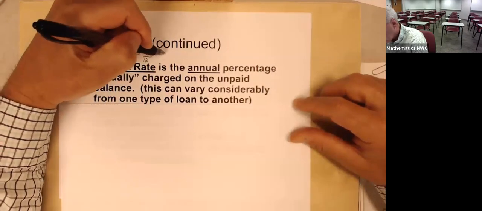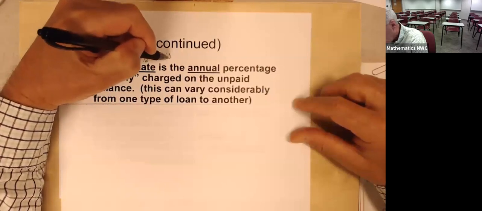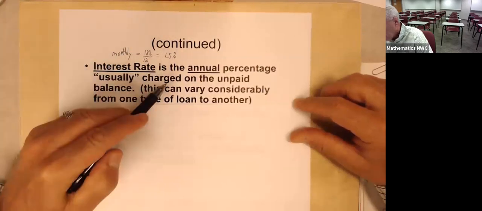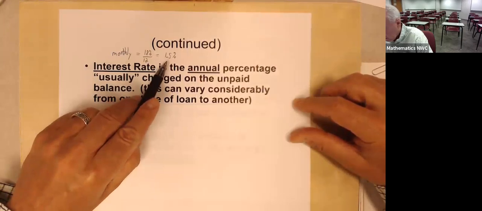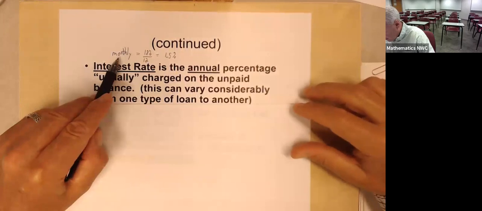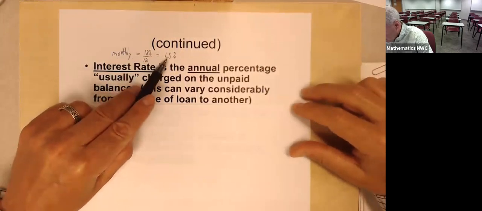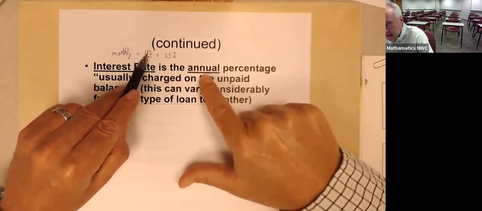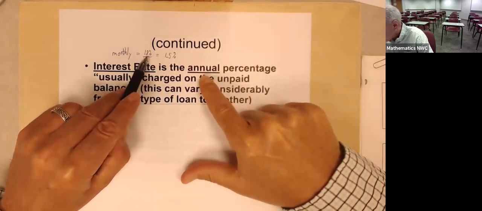The monthly percentage then would be 1.5%. That sounds pretty good. 1.5 seems to be a low number. But when it's a monthly rate, 1.5 per month corresponds to 18% annually. That again is a very, very high interest rate.